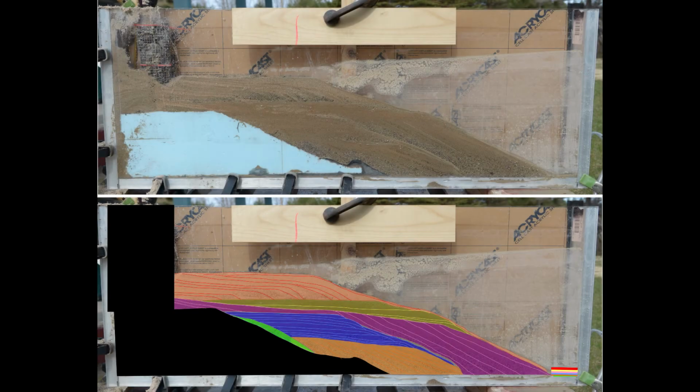This video is a demonstration of a desktop delta, an example of which you see here on the screen. The purpose of this usually in-class demo is to allow students to watch stratigraphic sequences grow through time as base level, or the water level in the tank, changes.